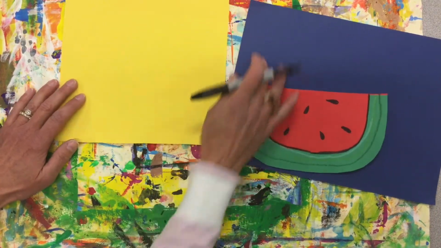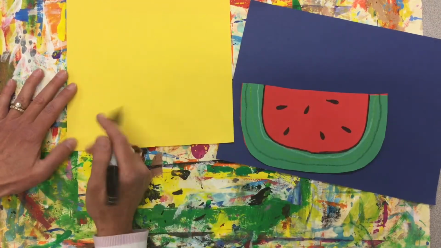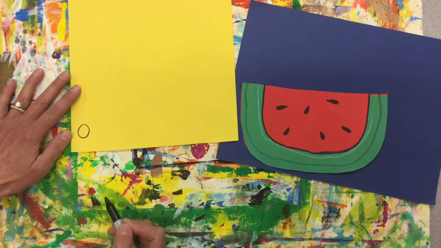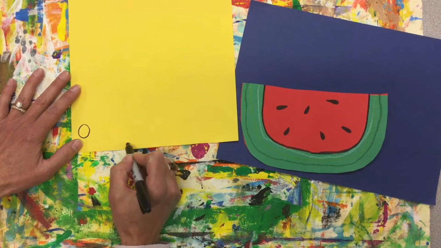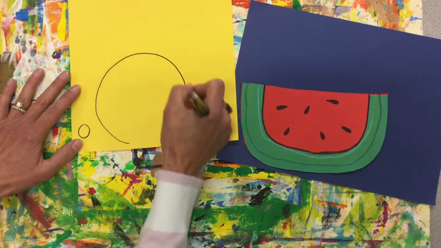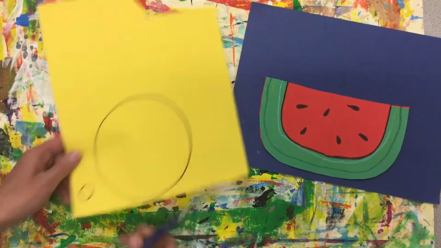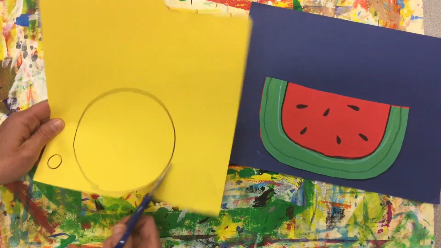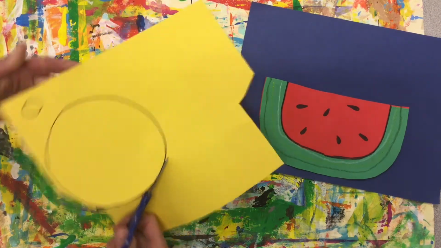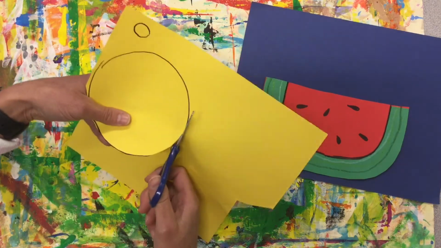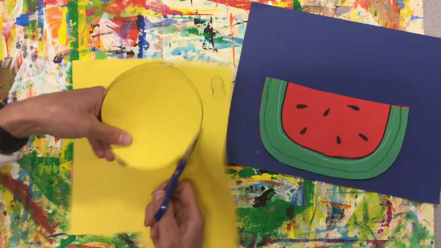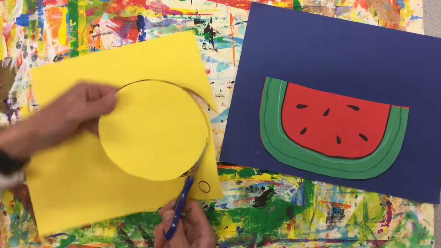I got my watermelon, so I got to see how big. I probably wouldn't want one this big. That would probably be too small. I'm thinking something a little bigger, and I can go ahead and cut it out. So this could be like my cantaloupe, you know, the orange melon. When you cut it open, the flesh of the fruit is orange.